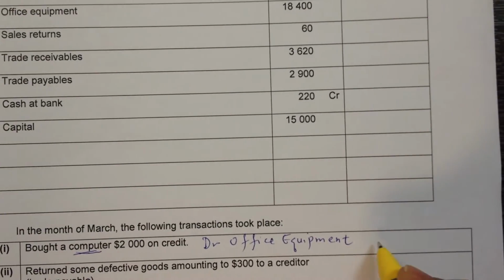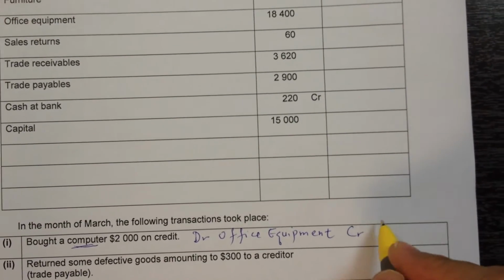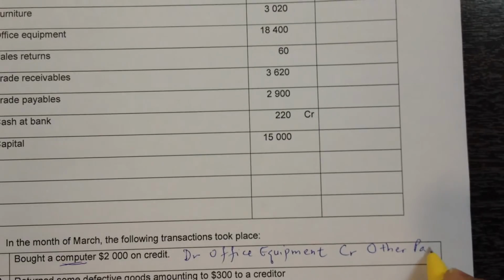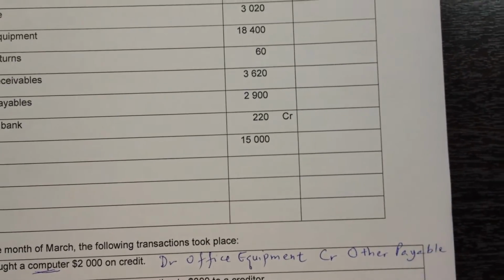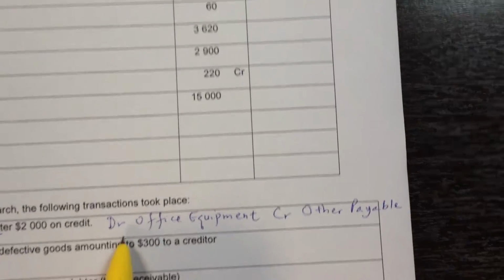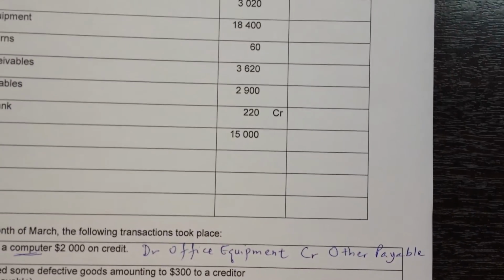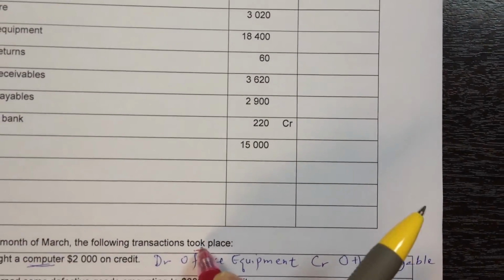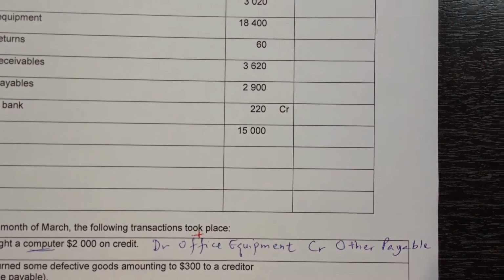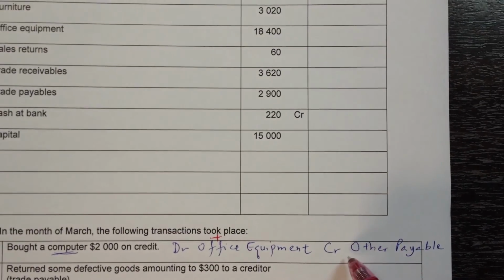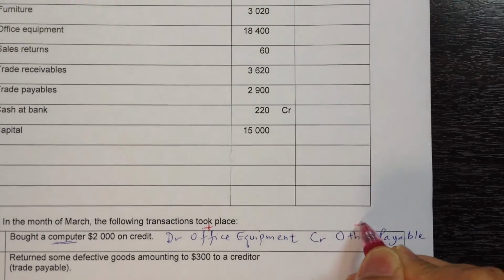Liability goes up, we credit. Okay, debit office equipment, it is to add to the account office equipment. Credit other payable, this is a liability which also increases, we add.